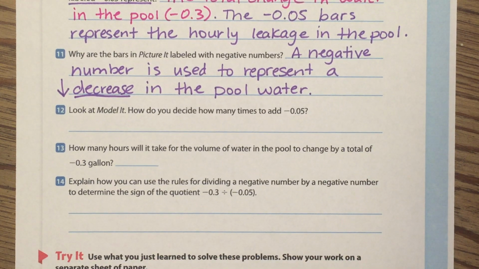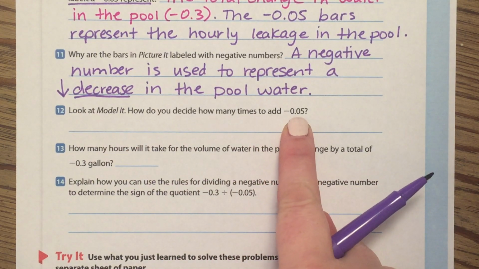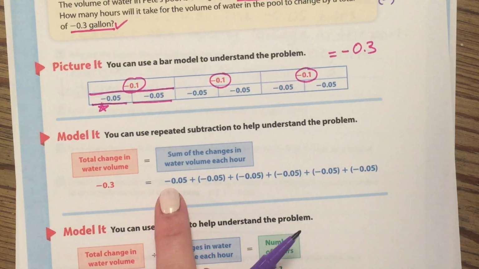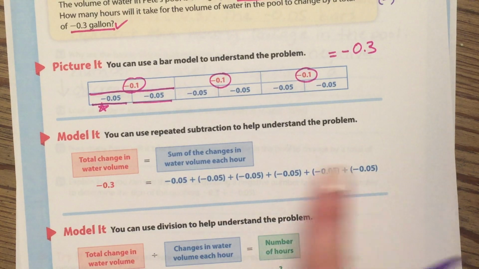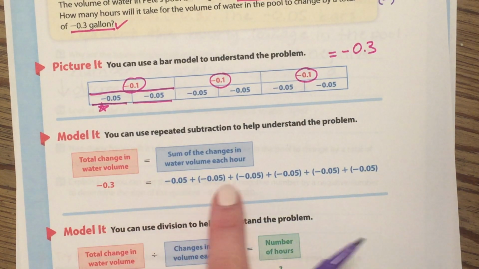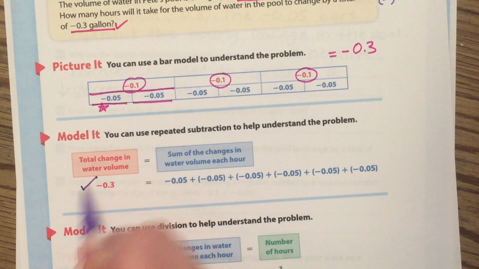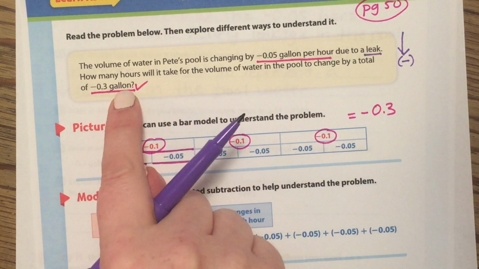Okay, number 12. How do you decide how many times to add negative 0.05? So on the previous page, how did we know how many times to add this? Well, we had a total that we were trying to reach, and so we would stop once we reached this goal, because the whole problem is we wanted to know how many hours it took to reach negative 0.3 gallons.